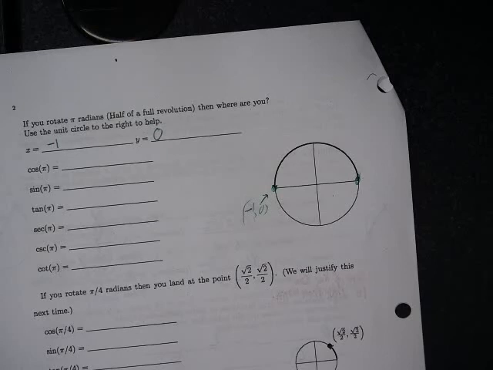Maybe while you guys do that, I'll just... So, I just wanted to have those on the board for reference.